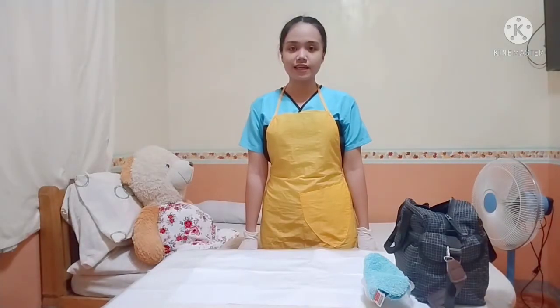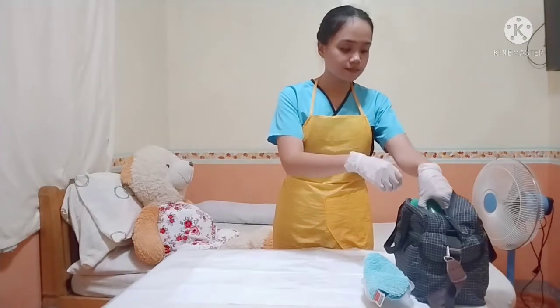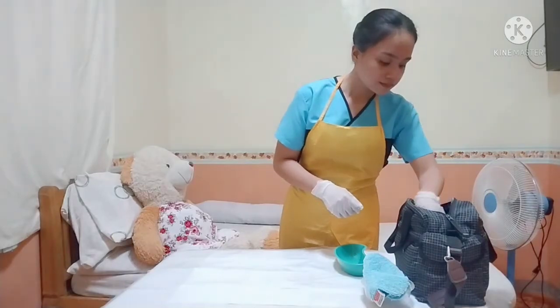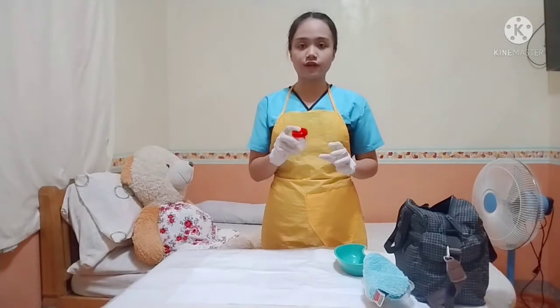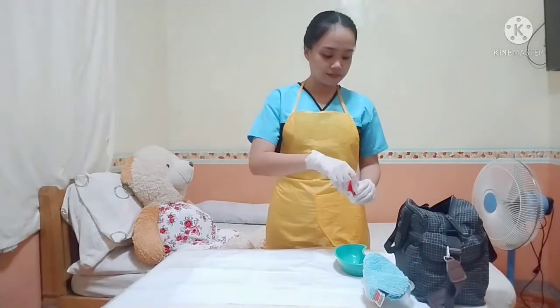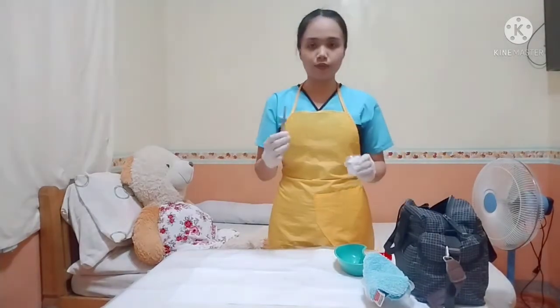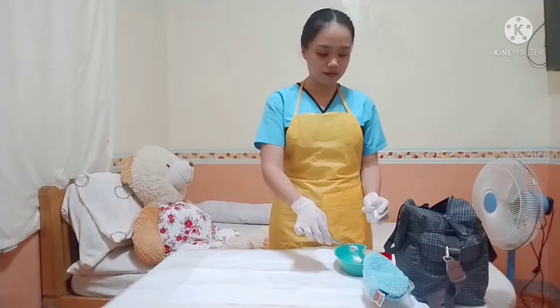Next is take out the kidney basin and then 3 cotton balls with alcohol. So placing the 3 cotton balls in the kidney basin because it is sterile and it should not be contaminated. So my cotton balls already have alcohol. And then I will place 3 cotton balls. 1, 2, and 3.